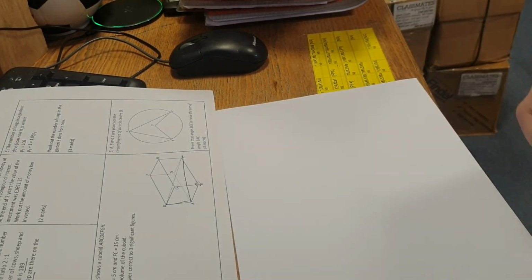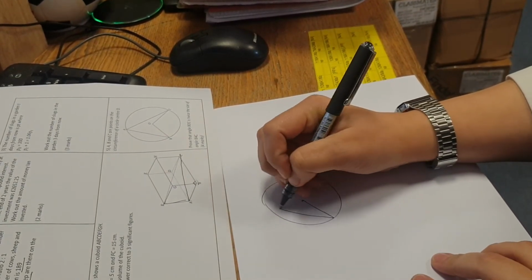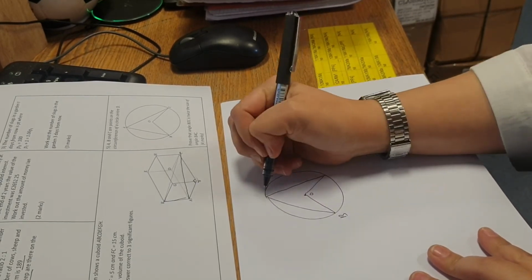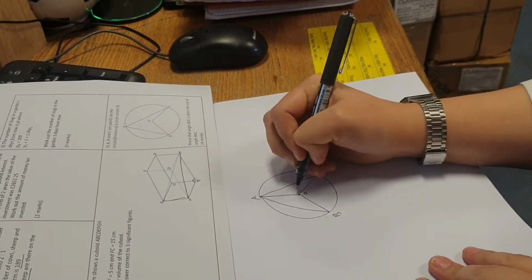And the last one, some of you didn't have enough information, but you did remember most of it. So OBAC, split it, remember, always draw that radius.